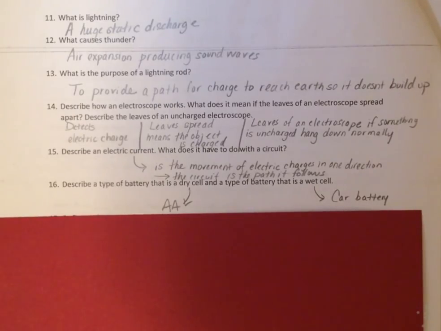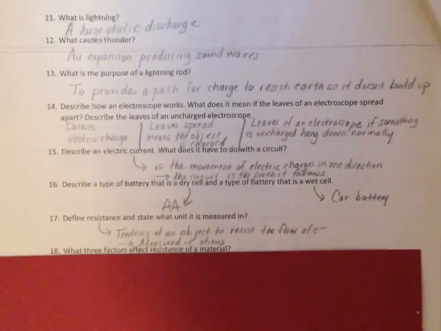Number 17, define resistance and state what unit it's measured in. Well, resistance is just like it sounds. It's when objects resist the flow of electrons, so they don't want electricity flowing through them. And it is measured in ohms.